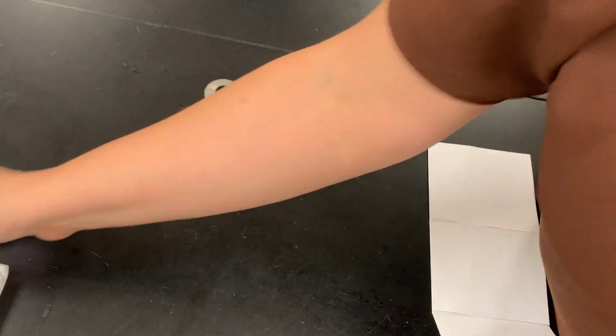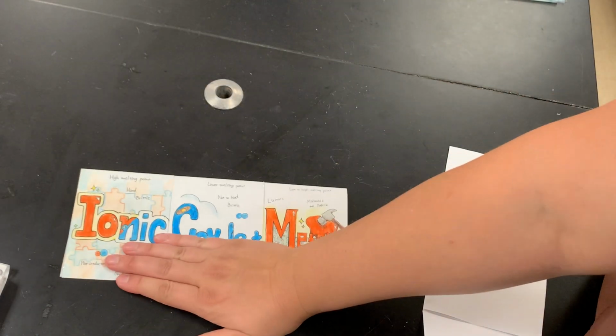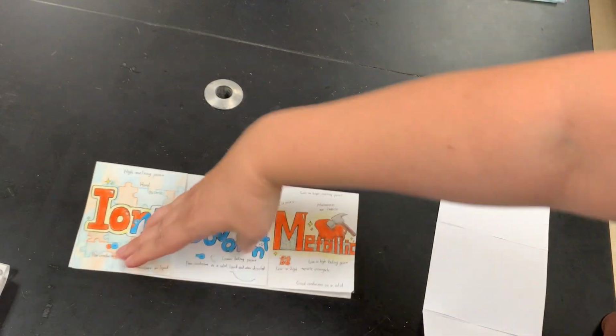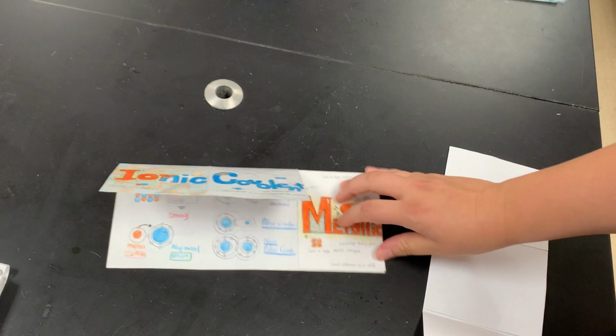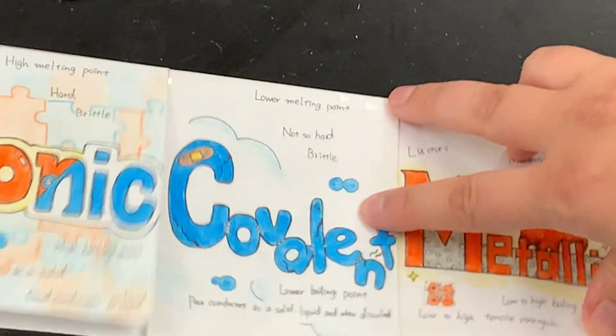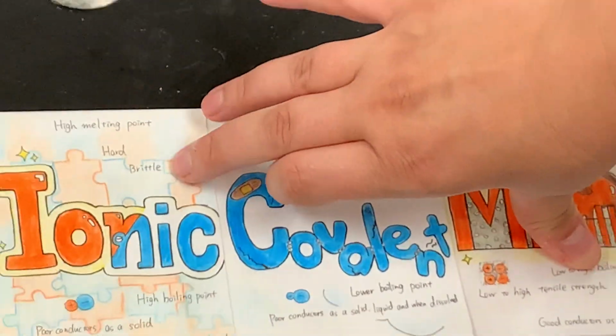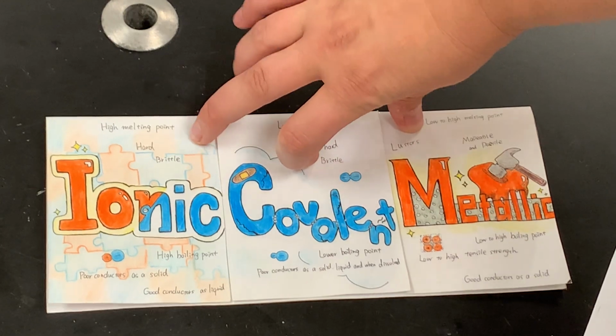So the last thing I want to tell you about is the requirements for your foldable. You're going to do your foldable on the 3 types of bonding: ionic, covalent, and metallic. And I'm going to show you, this is the best example anyone ever did. I did not do this because I'm a terrible artist. This was an incredibly gifted student of mine I had a few years ago.